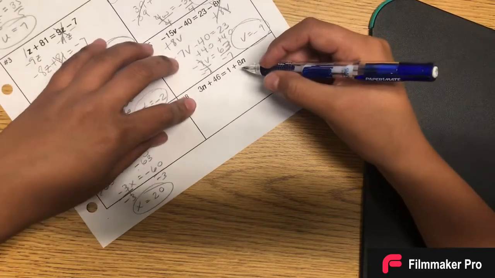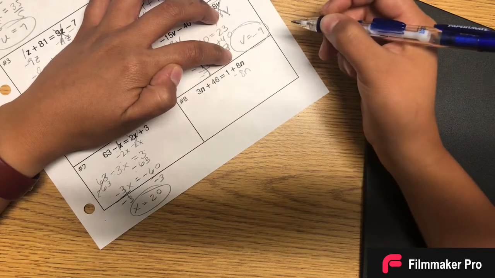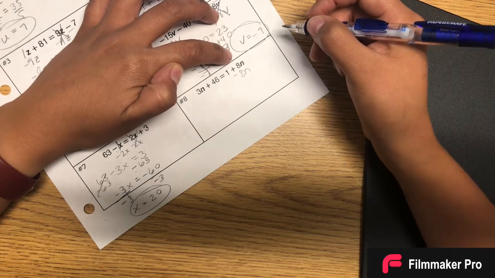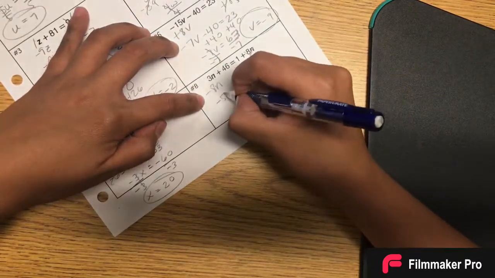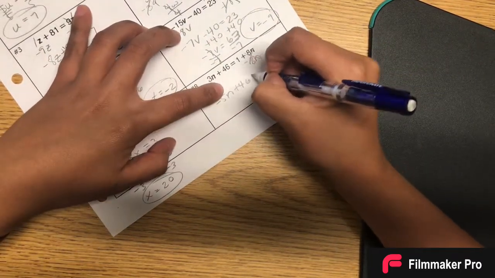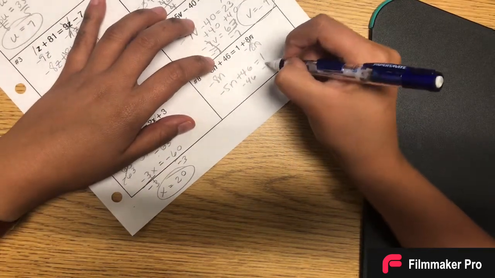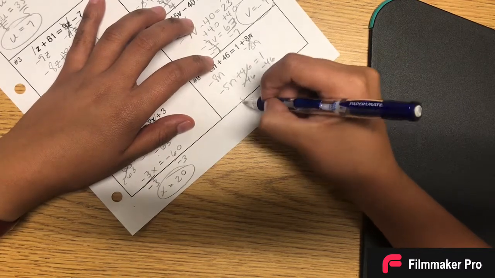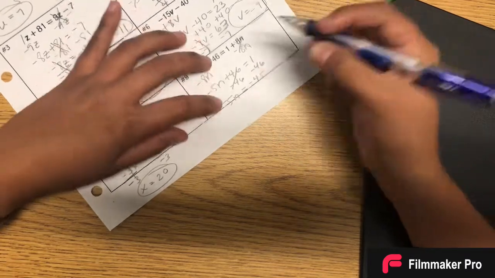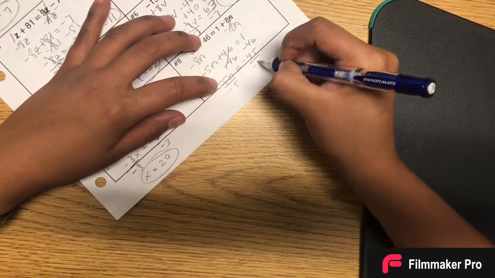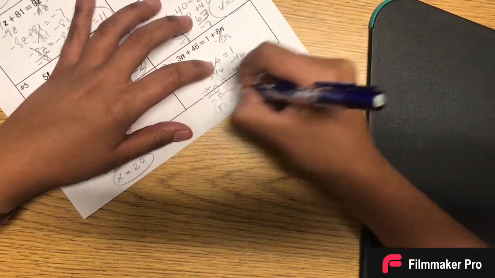Last one on this. So if I want to move the 8n over, I've got to do the opposite and do minus 8n, because if I try to add 8n, it doesn't cancel. So if I subtract 8n, 3 minus 8 is negative 5n. I still have plus 46, and I still have 1. Now to take care of the addition, I'm going to subtract 46. So those cancel, and negative 5n equals 1 minus 46 is negative 45. Now I can divide by negative 5. So n equals negative 45 divided by negative 5 is positive 9.